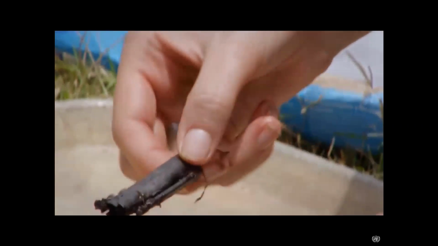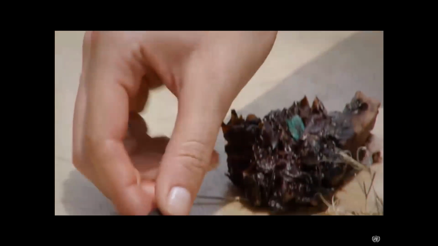Quite a bit of plastic for just one little bird.